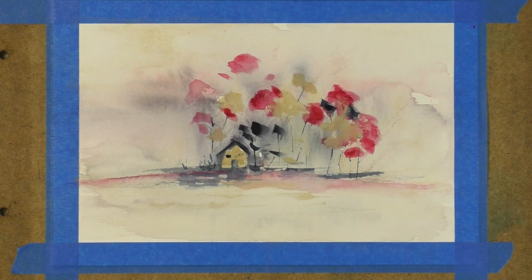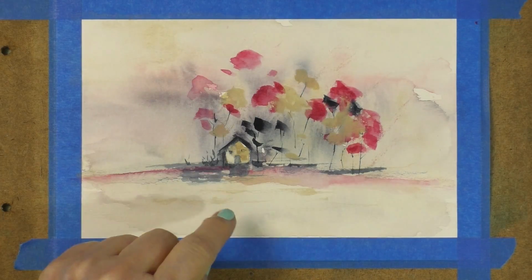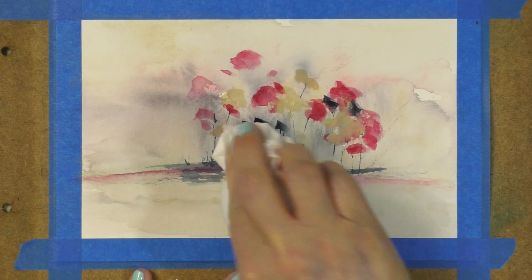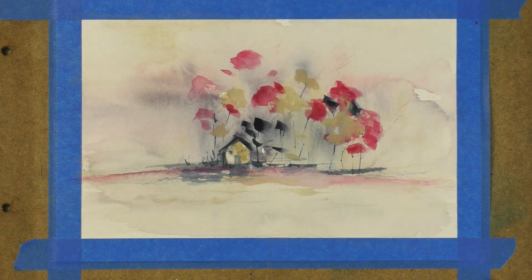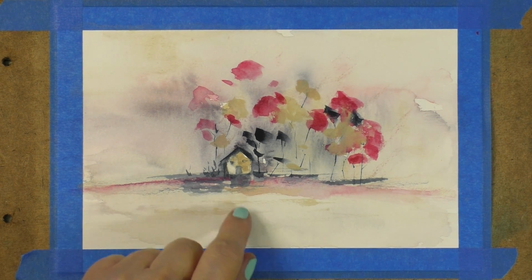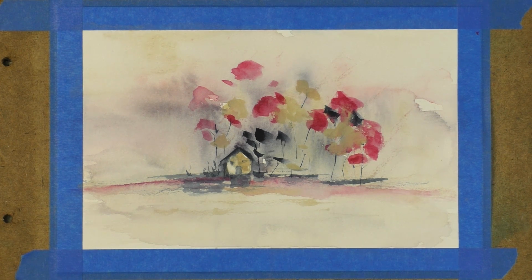Okay. I'm just gonna dry a couple of spots. I dropped some water. Oops. Well, maybe I should drop some water somewhere else. We'll leave it at that. So our house is a big white spot.